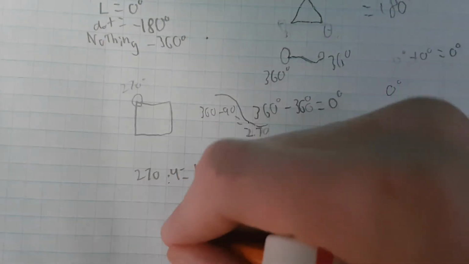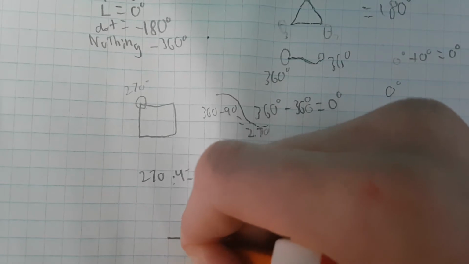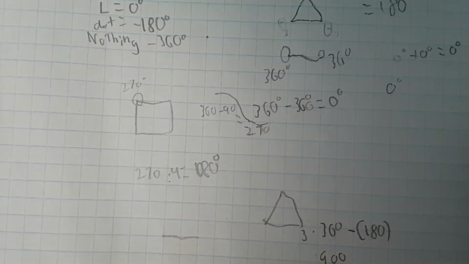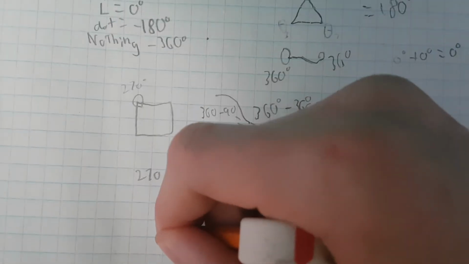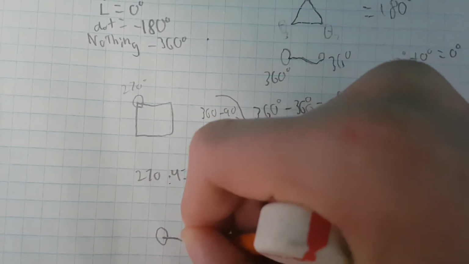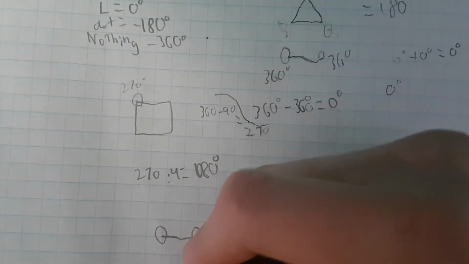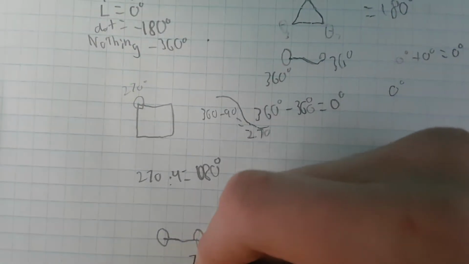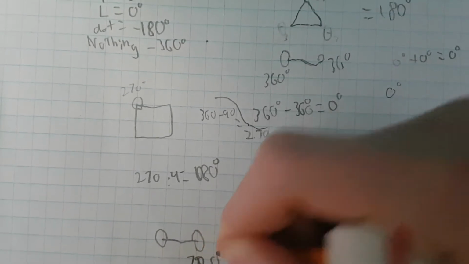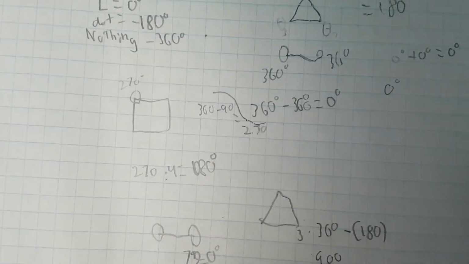Let's look at a line. See if we can get our pattern down. So for a line, we have nothing on the inside, so we only have the outside. The outside is 360 times 2, which would be 720. Hey, look, another gap of 180, which means a dot.